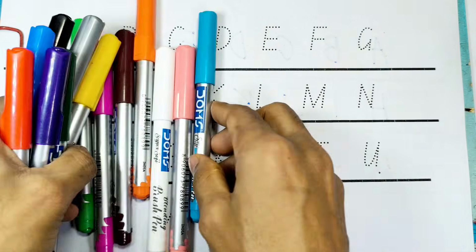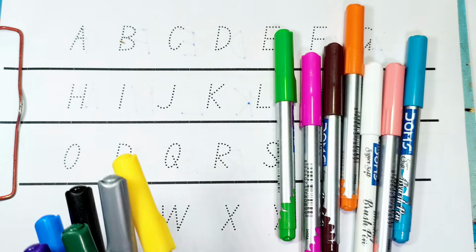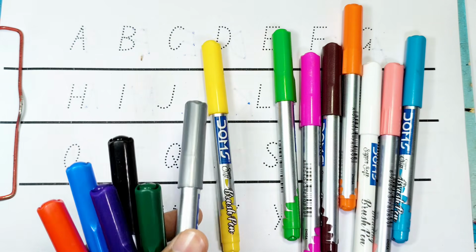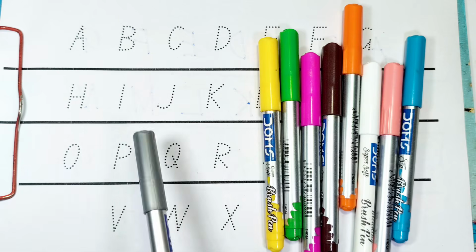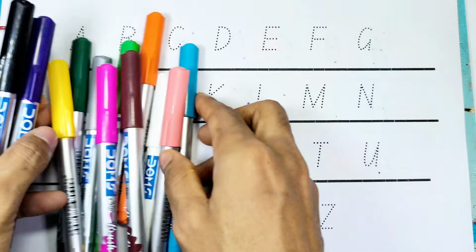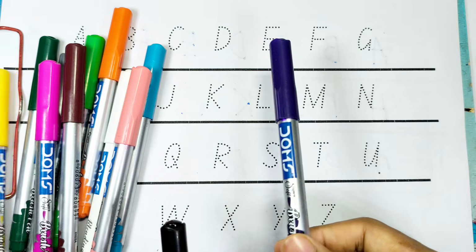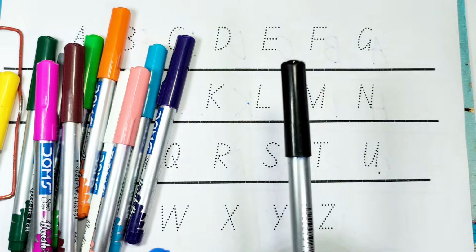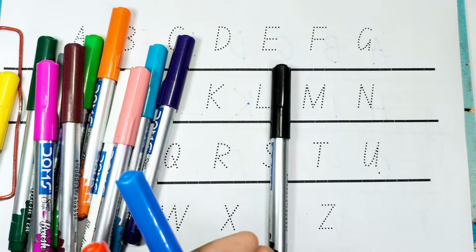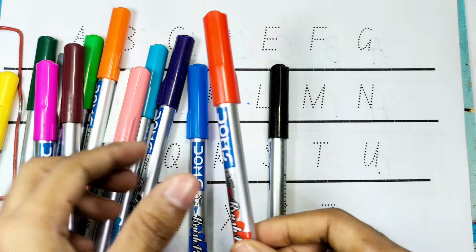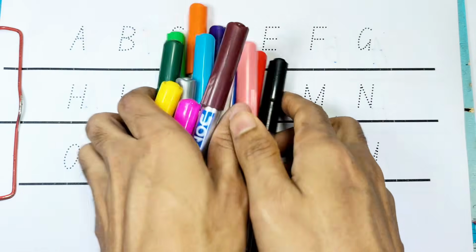Sky blue color, so many colors. Yellow color. Kids, the next one is silver color. Wow. The next one is dark green color. And the next one is Persian blue color. And the next one is black color. Blue color. And the last one is, yes, red color.